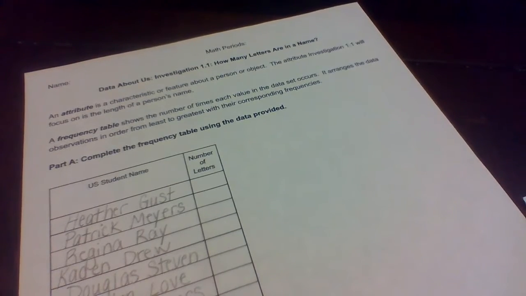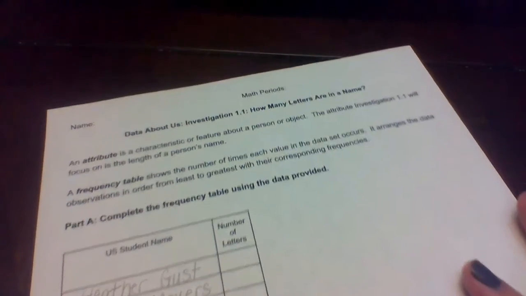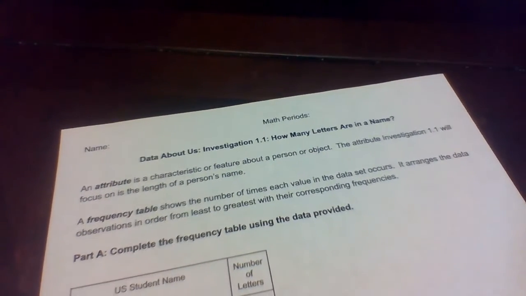Here we go. All right, so before I get started, I want to let you know that for safety purposes, I did not include your personal names on this worksheet, but your name and your classmates' names will be on your data worksheet when you log on to your Google Doc. For this purpose, I included names of people that I know.